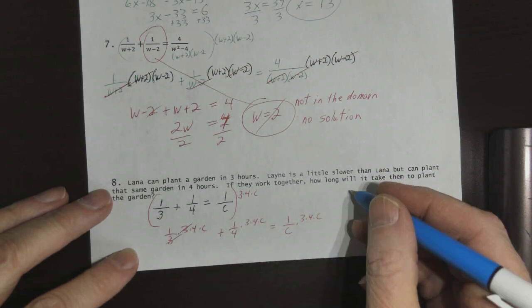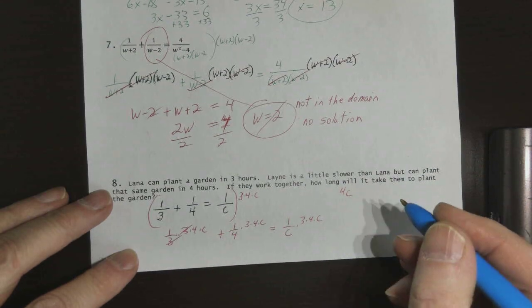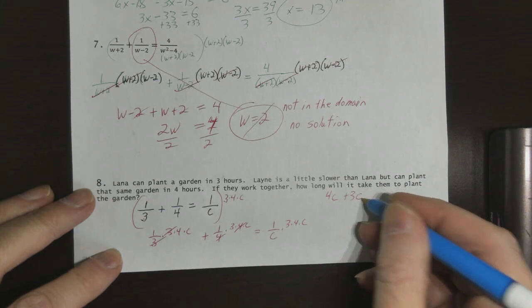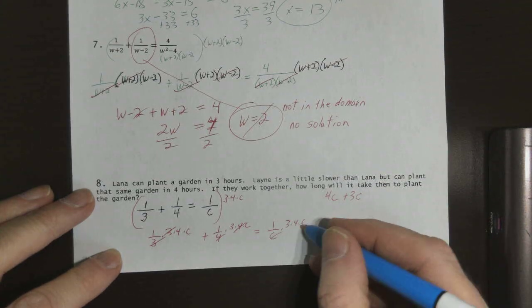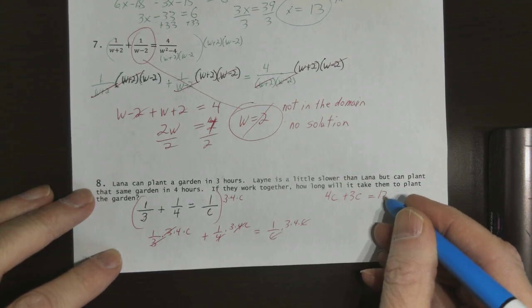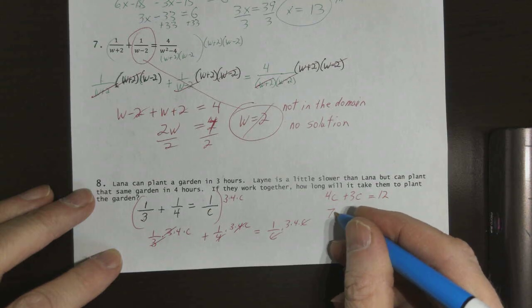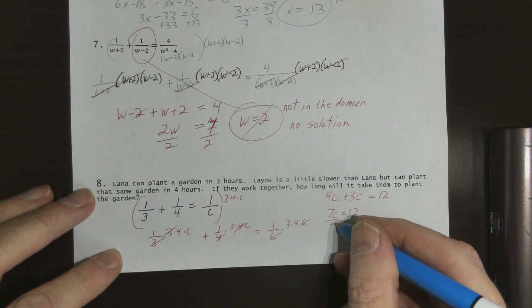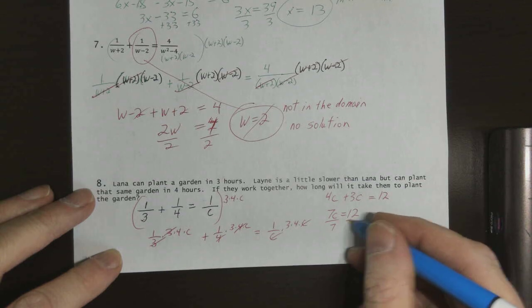Those cancel, so I have 4c. These cancel, plus 3c. And these cancel, equals 12. So 7c is 12. C's the combined time.